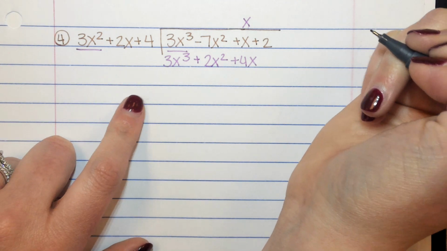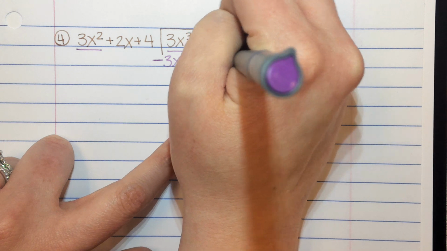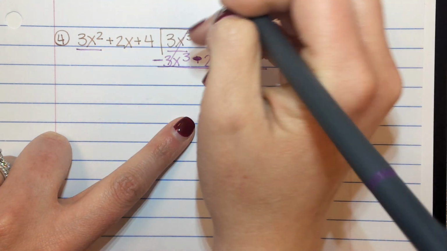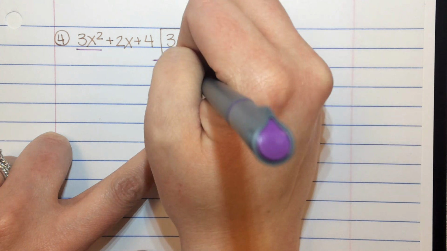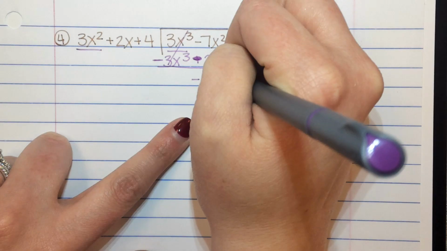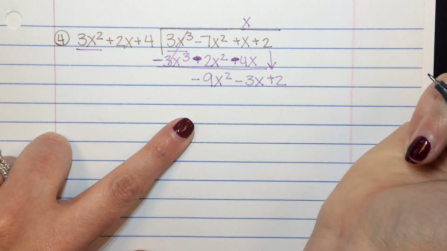Now, we have to swap the signs. So change that to a negative, and that one. Let's combine. Those cancel. Negative 7x squared minus 2x squared is negative 9x squared. X minus 4x is negative 3x. We bring down that plus 2.